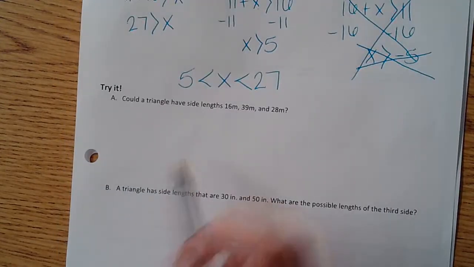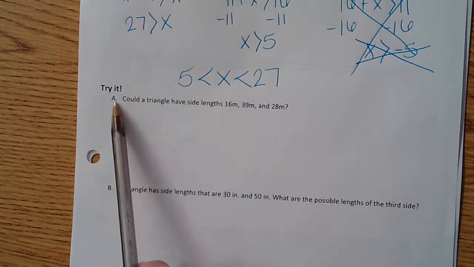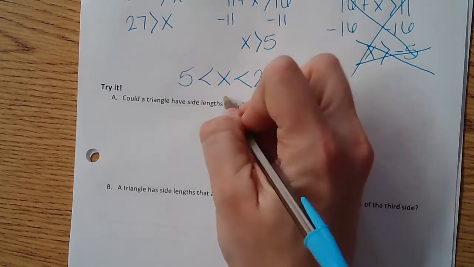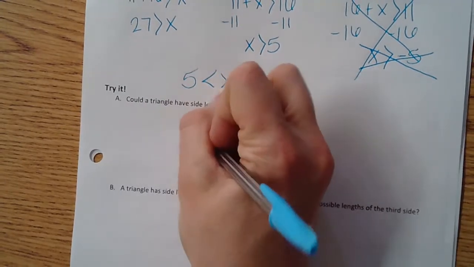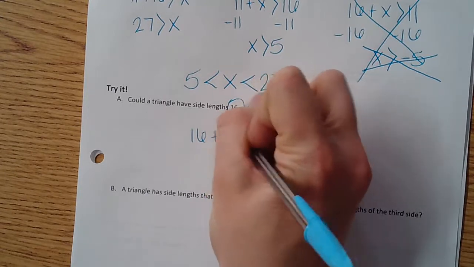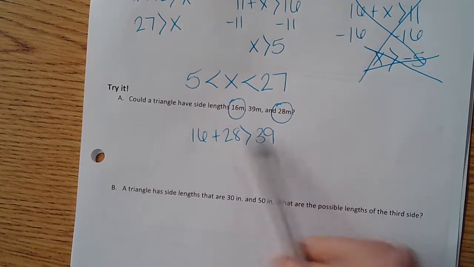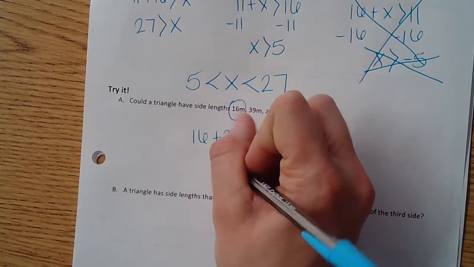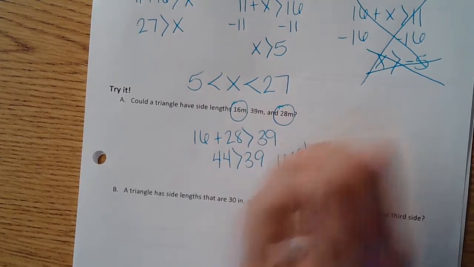Go ahead and do the try-its here on your own. So could a triangle have side lengths 16, 39, and 28? Remember, grab the smallest ones and ask, is 16 plus 28 greater than 39? Is this going to add up to more than 39? Yes. What do we get? 44. Is 44 bigger than 39? Yes, so I don't need to check the rest.